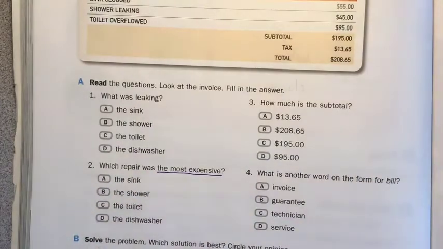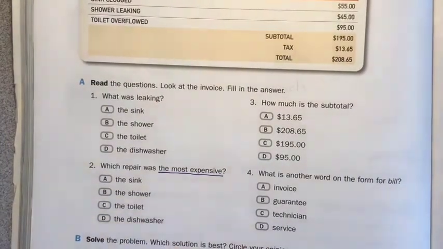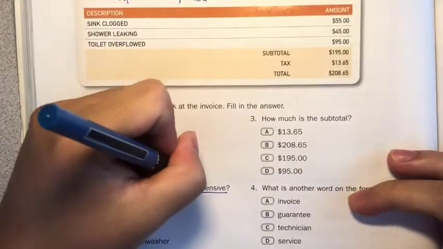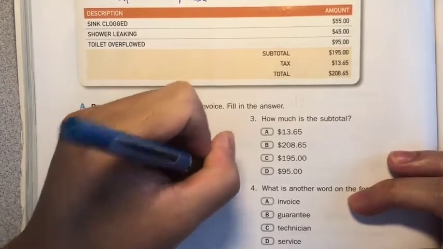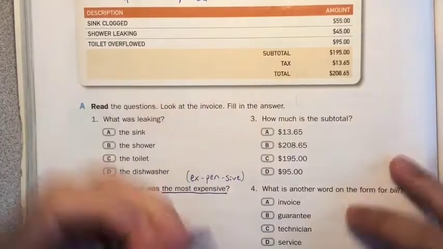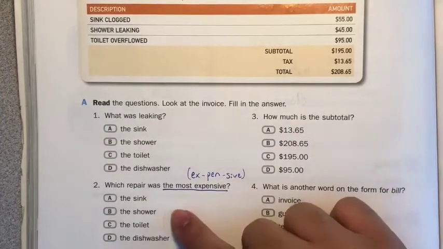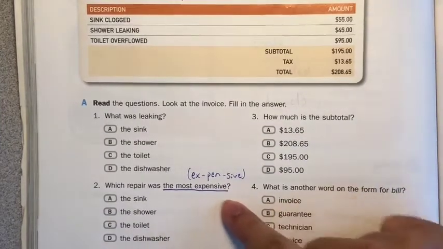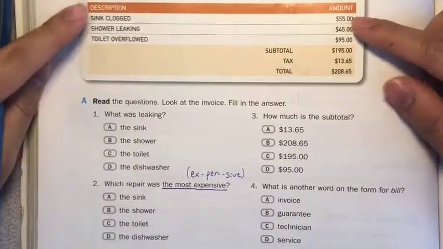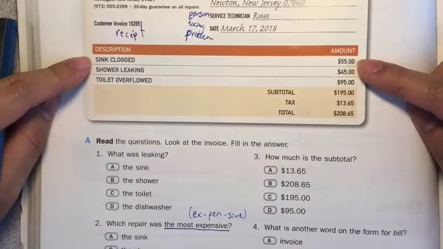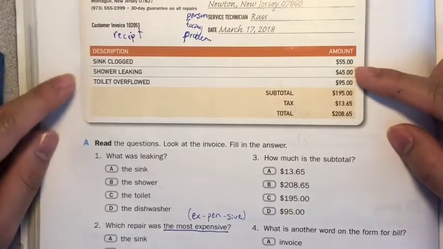So remember, when we say the most, it's because the adjective expensive has more than one syllable. Expensive has 3 syllables. So we say the most expensive. Which repair is the most expensive? Well, we have the sink, which is 55, the shower, which is 45, and the toilet, which is 95, which is the most expensive.